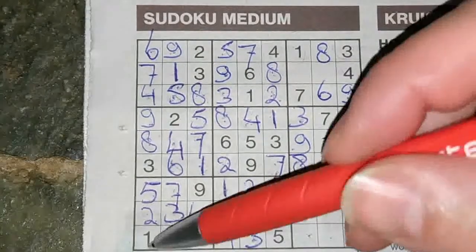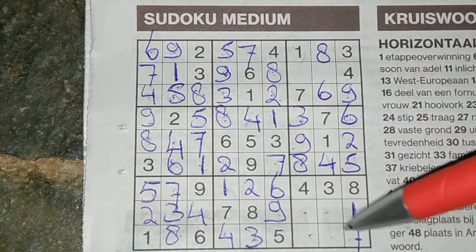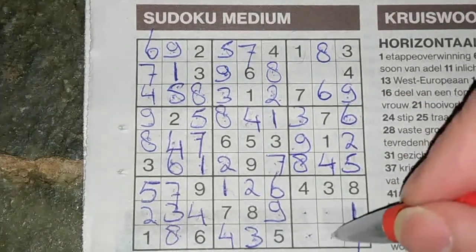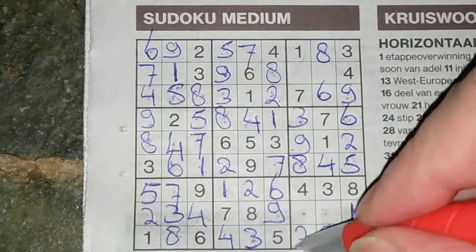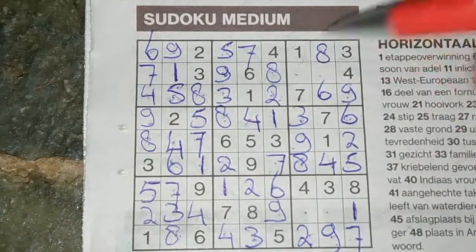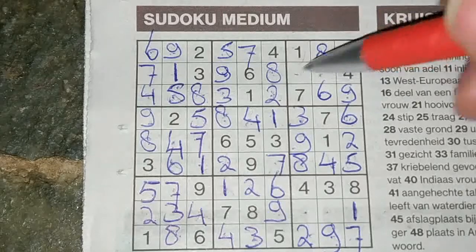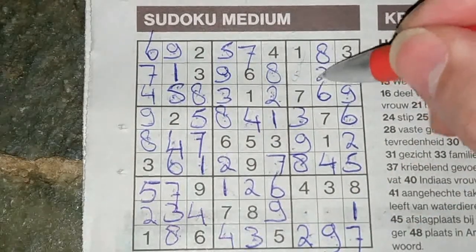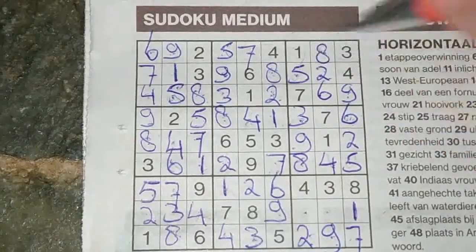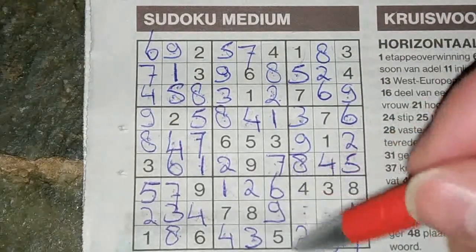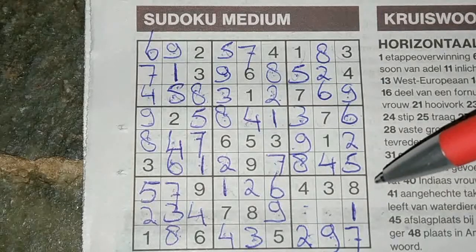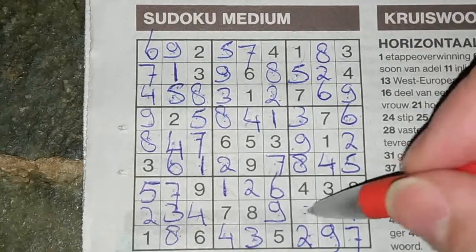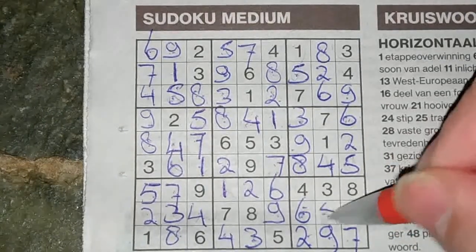2 missing numbers in the last row for the numbers 9 and 2. We have a 9 here, so no 9 there. 9 should be here, and the 2 goes here. 2 missing numbers in this big square for the numbers 2 and 5. We have a 2 there, so no 2 here. 2 should be here, and the 5 goes here. And the final 2 numbers of this big square for the numbers 5 and 6. We have a 6 here, so no 6 there. 6 should be here, and the 5 goes there.